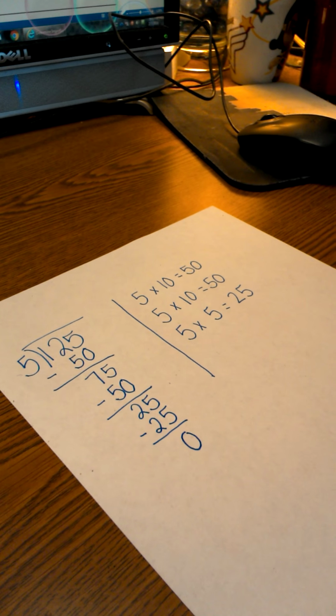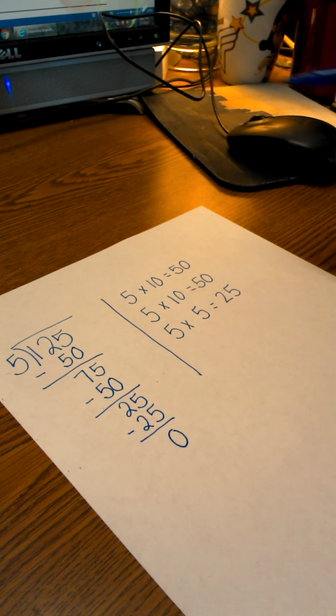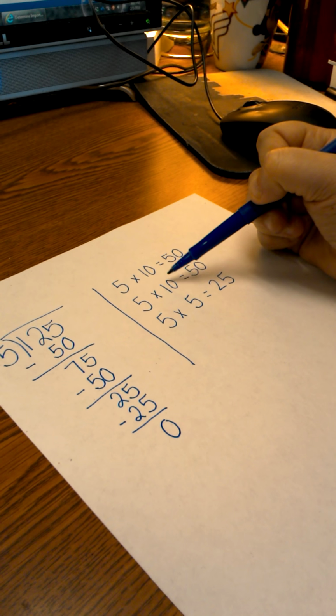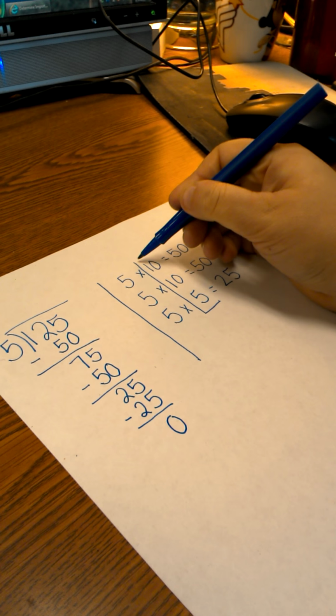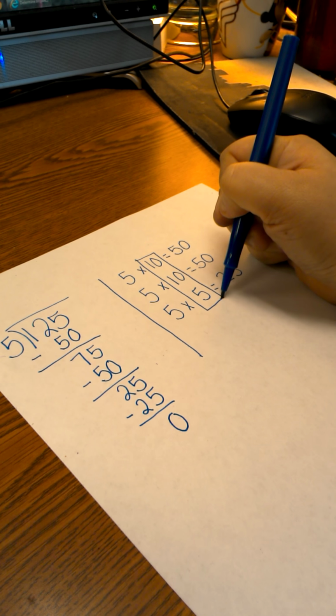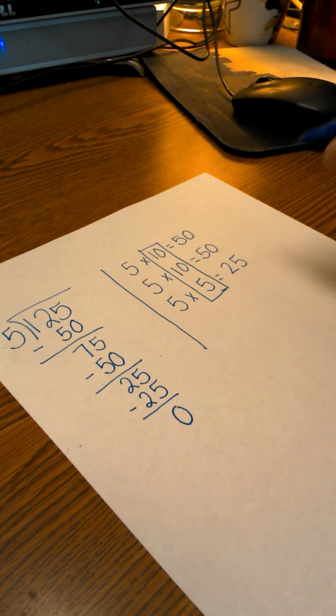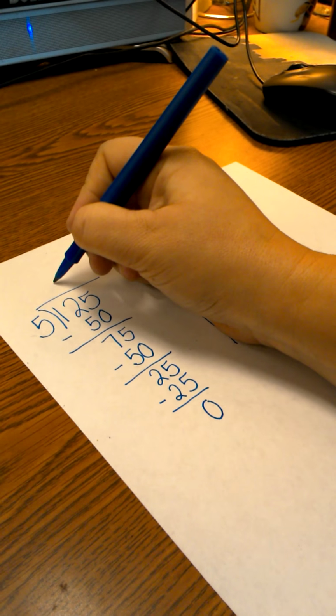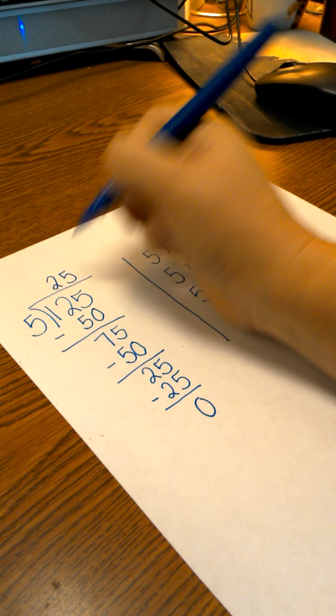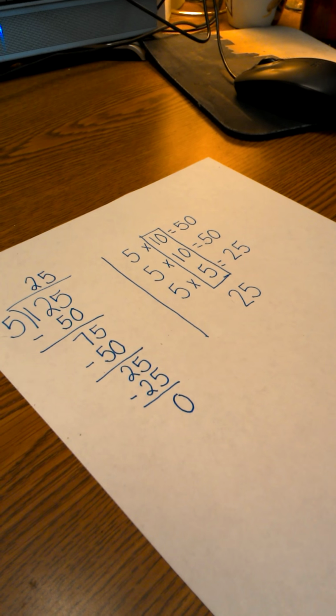To figure out the answer, I need to figure out how many I gave each friend. Well, first I gave them 10, then I gave them 10 more, then I gave them 5. So we're going to add up these numbers to figure out how many we gave our friends. And we gave each friend 25. So the answer here is 25 with no remainder. That is one example of partial quotient.